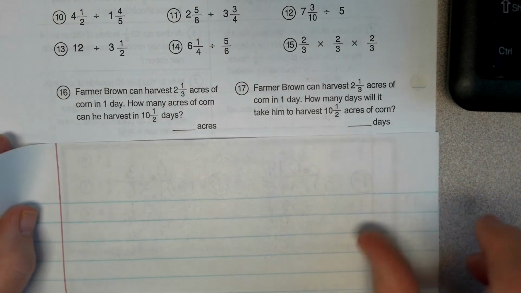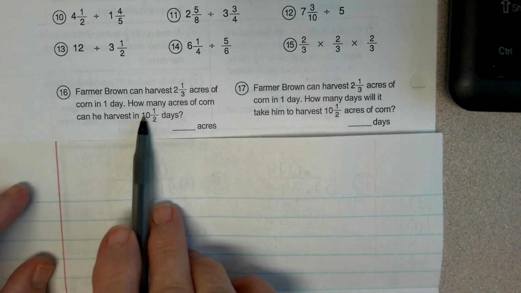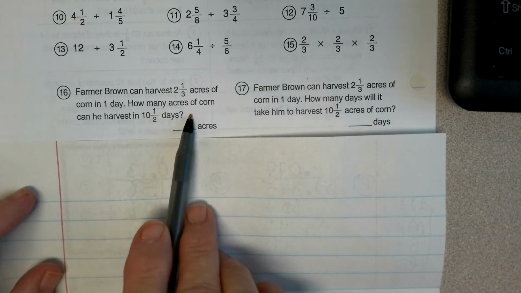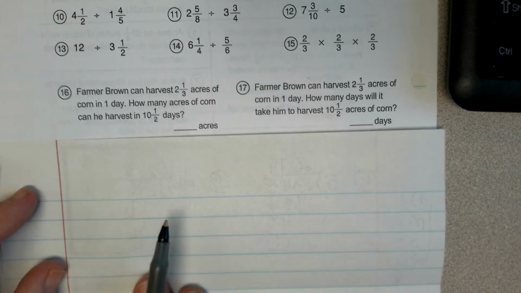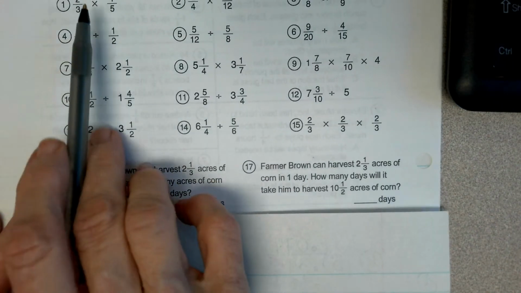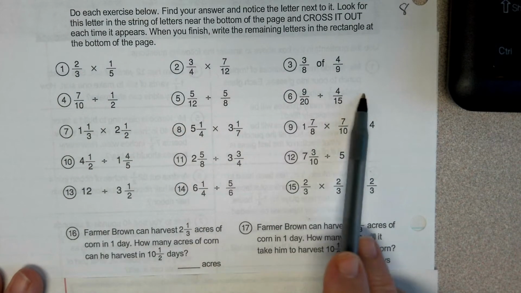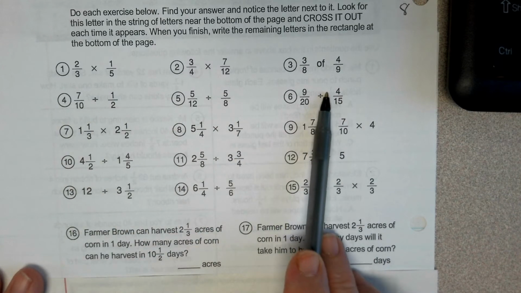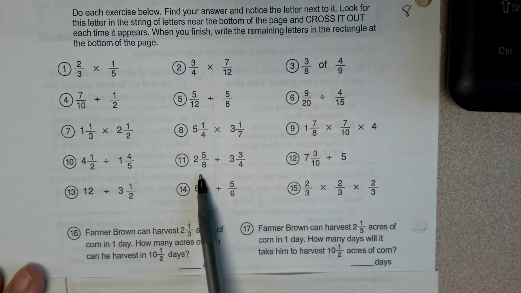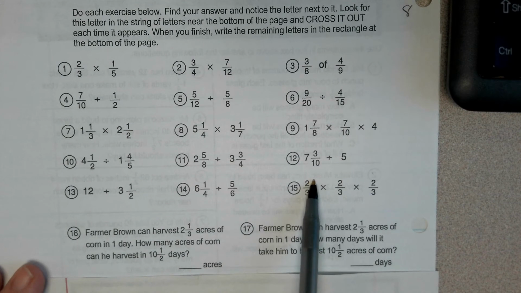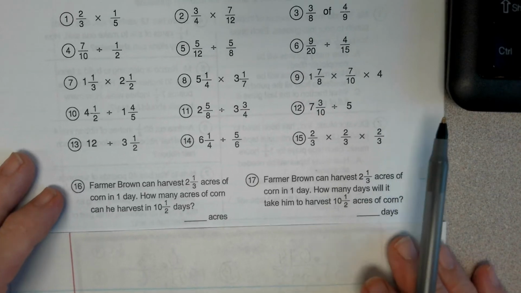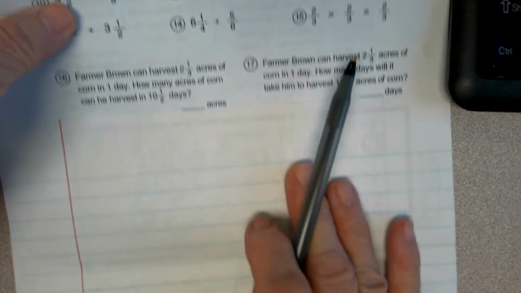It says, how many acres, and you will need to use line paper for this side, except for some of the ones without any mixed numbers, you can do there. Actually, do you have enough room to do them here? Do you think? I don't know. Well, I'm going to do this one on the line paper.